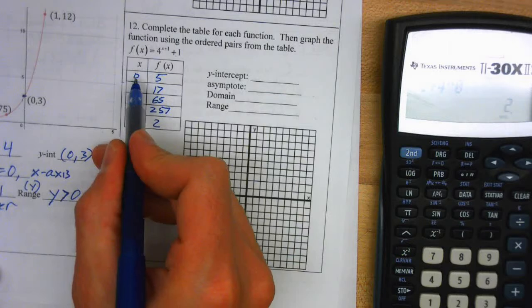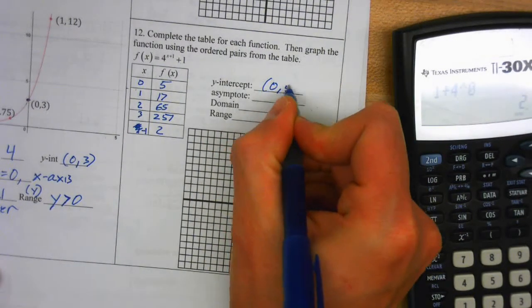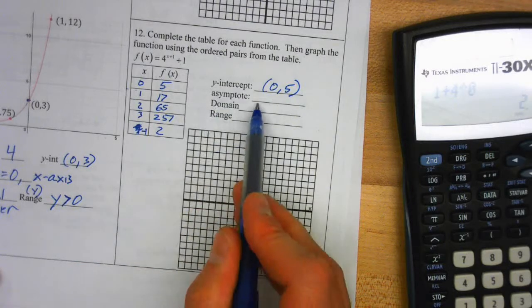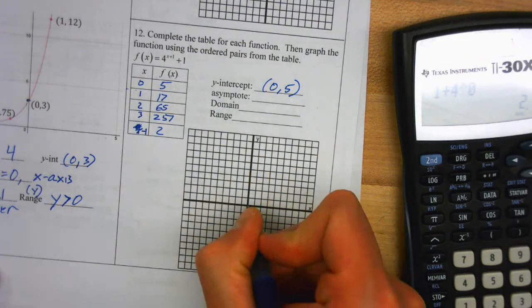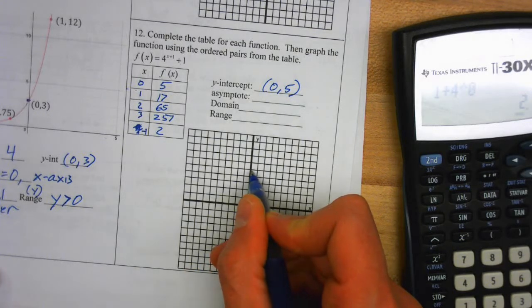Okay, so we know what our y-intercept is now. So that's 0, 5. Our asymptote, let's see what our asymptote is after we graph it. So we have 0, 1, 2, 3, 4, 5. That bell is early.